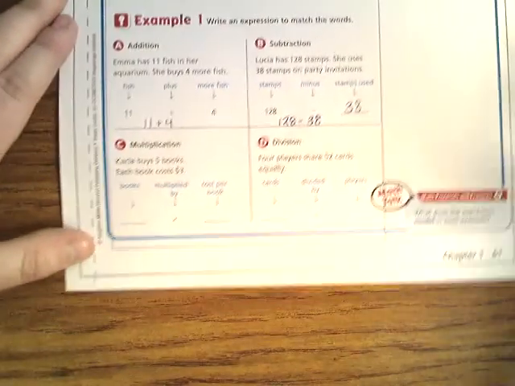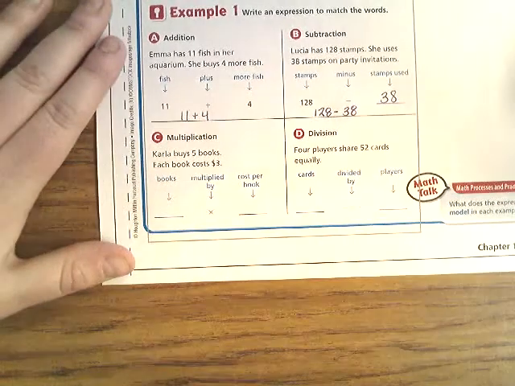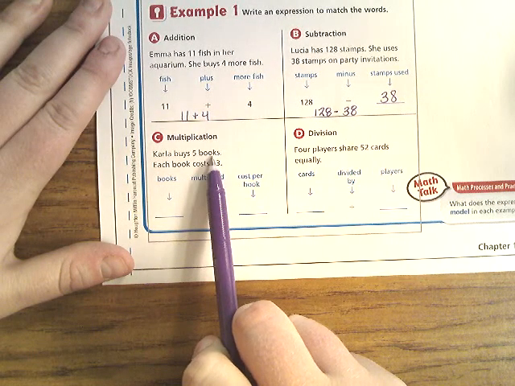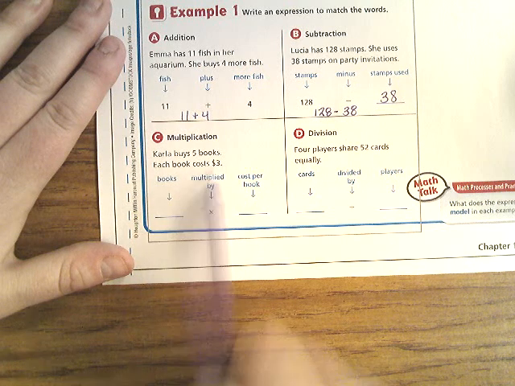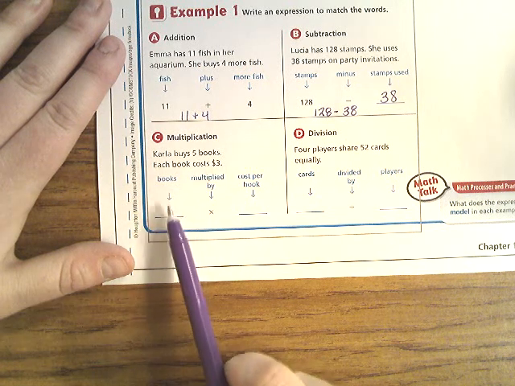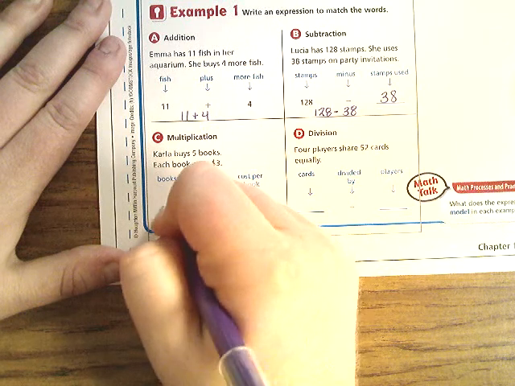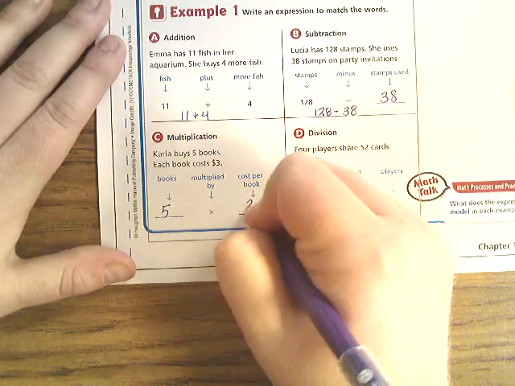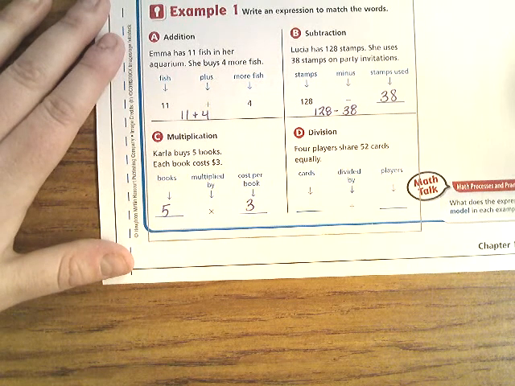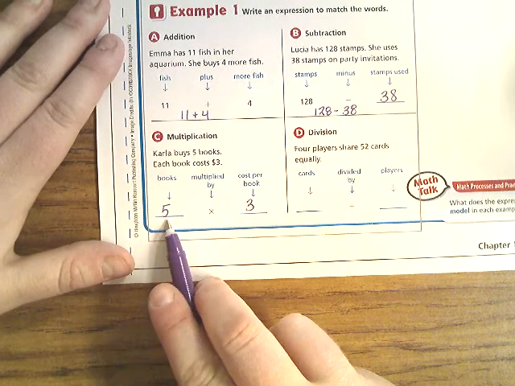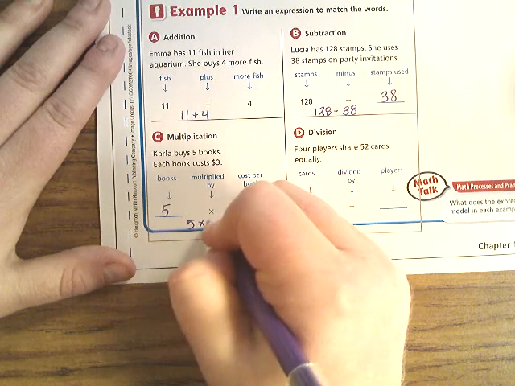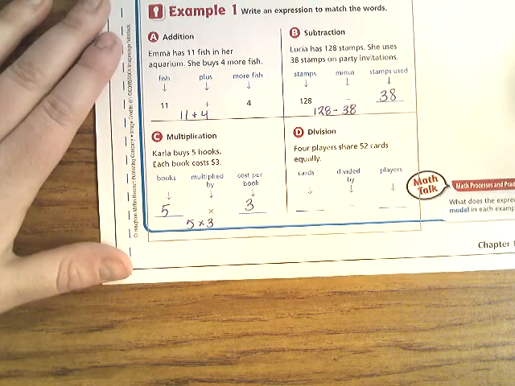Let's look at some multiplication and division ones. Carla buys 5 books. Each book costs $3. So she buys a total of 5 books, but they're $3 a piece. So the cost is $3 per book. So 5 multiplied by 3 is our numerical expression.